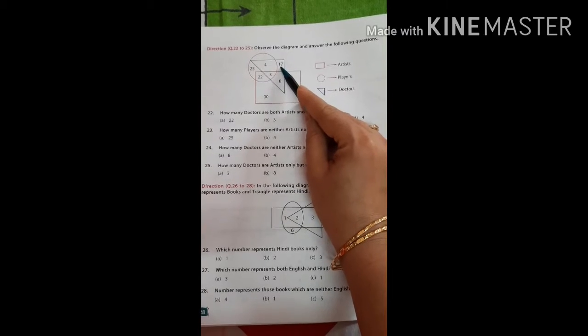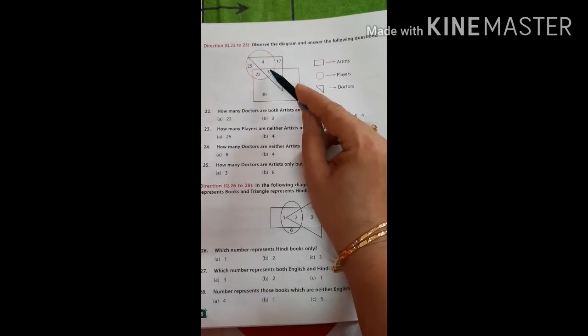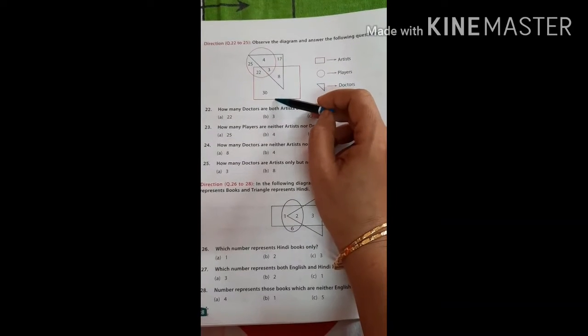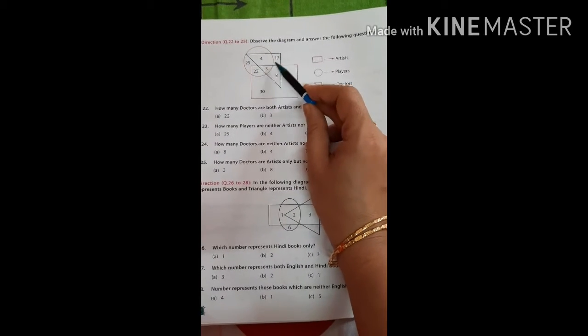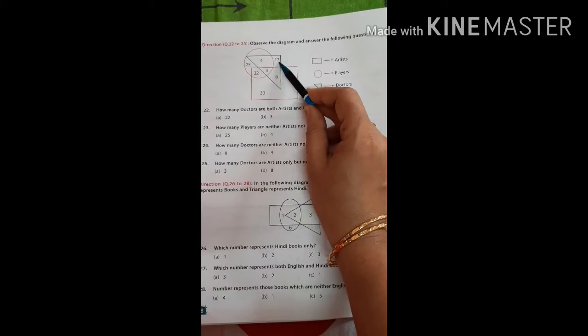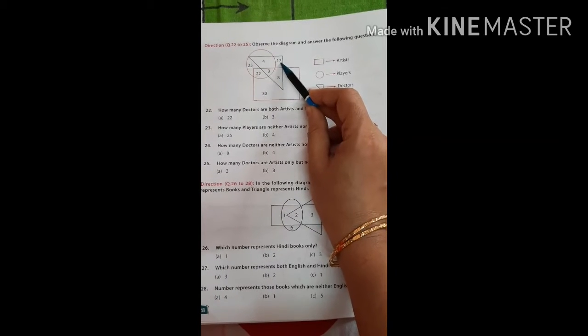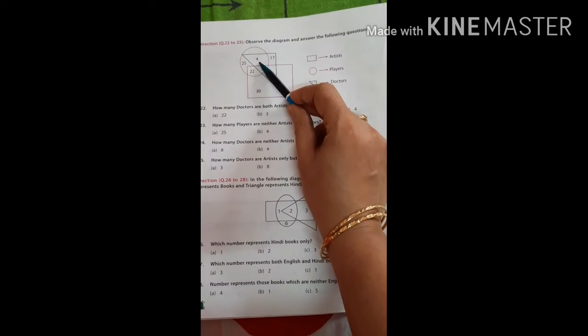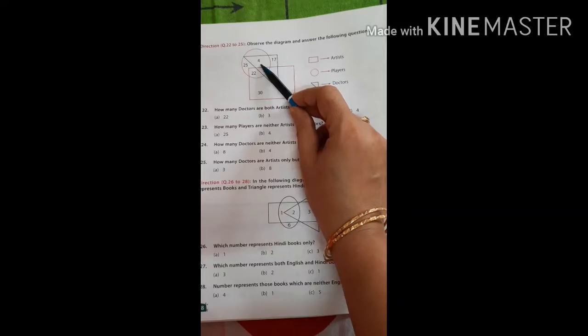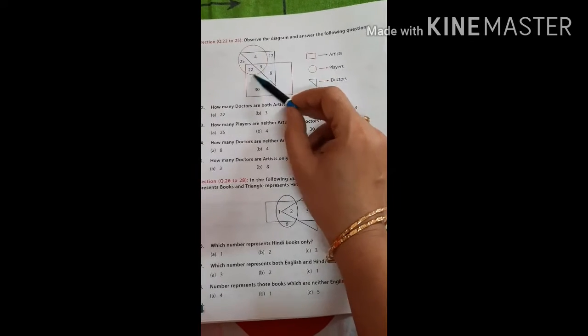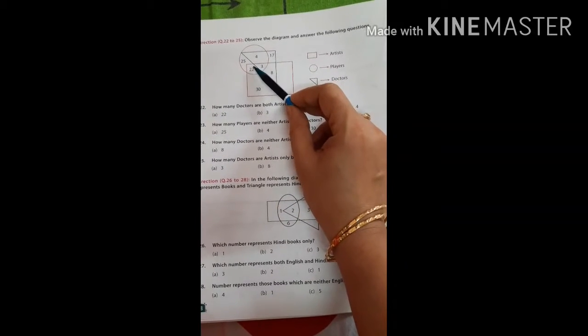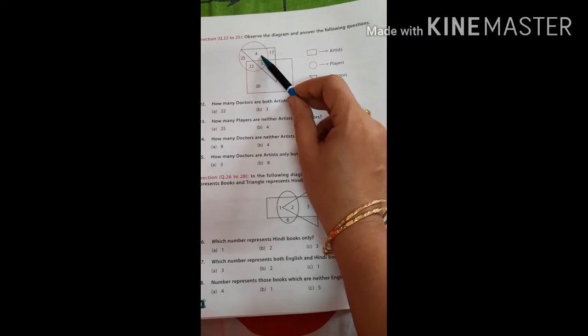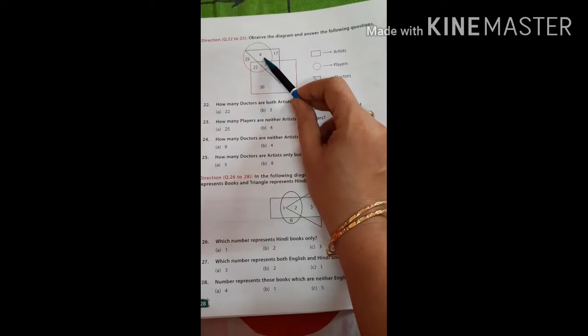Then 17 doctors. 17 doctors are not in any of the intersection, that is neither with artists, nor with players. So 17 people are only doctors. They are neither artists nor players. Then number 4. 4 doctors are there who are in the intersection of the circle, that is they are doctors and are players also.